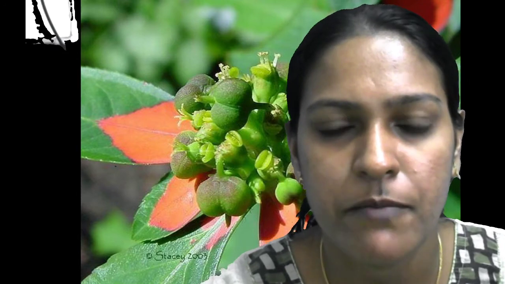Okay, students, we are here to see the features of the Monochlamydeae-Euphorbiaceae family. This is very interesting from my point of view, that is, the Cyathium inflorescence. Cyathium inflorescence is an important feature that we see in the Euphorbiaceae family. Okay, now we'll move to the slides.